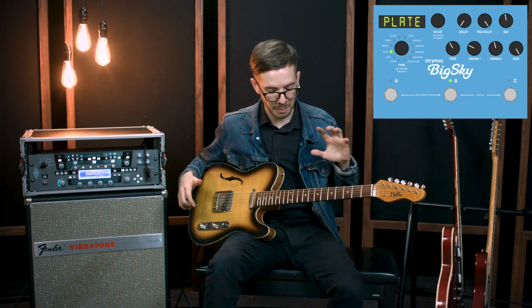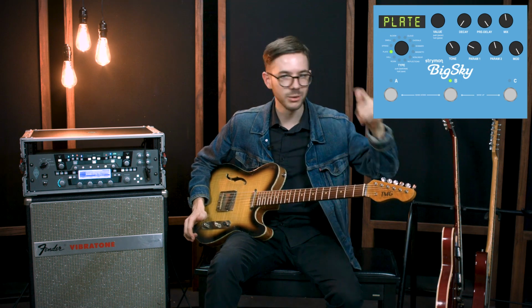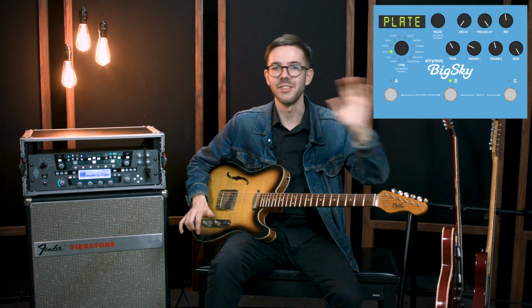So those are the main buckets of reverb: spring, room, hall, plate, and then those specialty verbs that we tend to use for pad sounds.